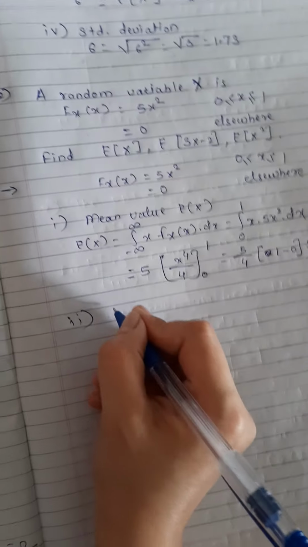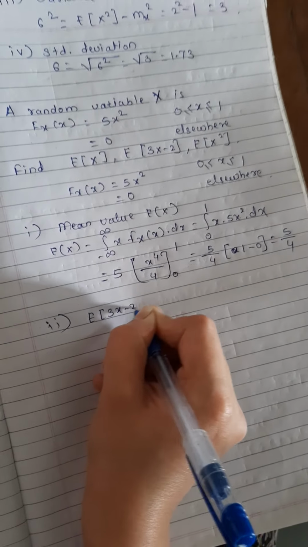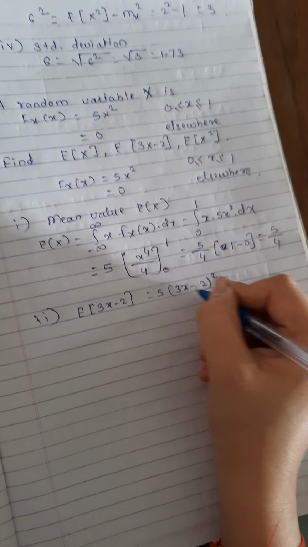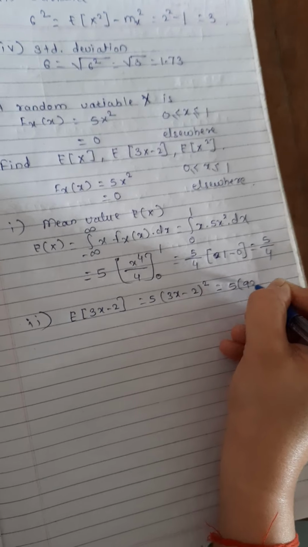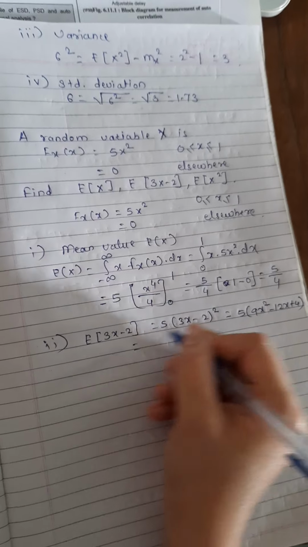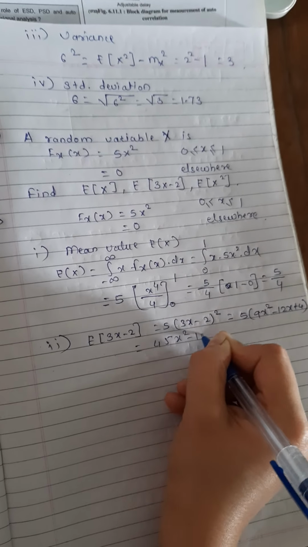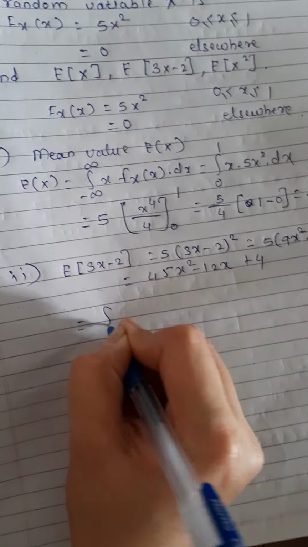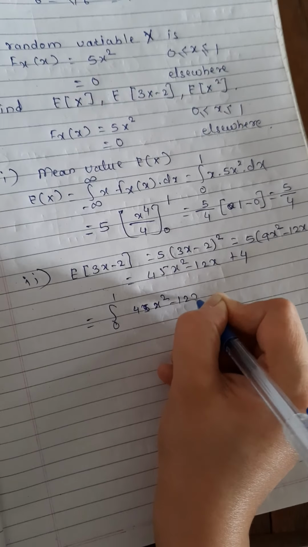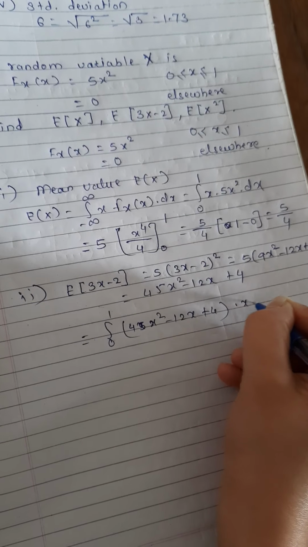Now next we have to find the value of E of 3x minus 2. So for E of 3x minus 2, the value is 5x square into 3x minus 2. So we have to solve it. It is 5 into 9x square minus 12x plus 4. So it becomes 45x square minus 12x plus 4. Now we have to take the integration from 0 to 1, 45x square minus 12x plus 4 into x dx.